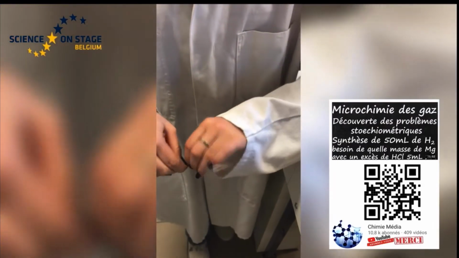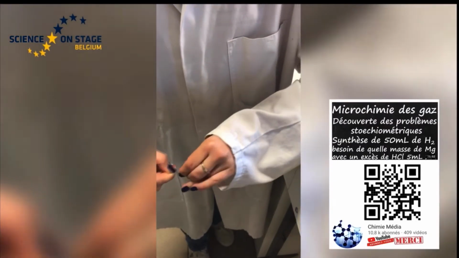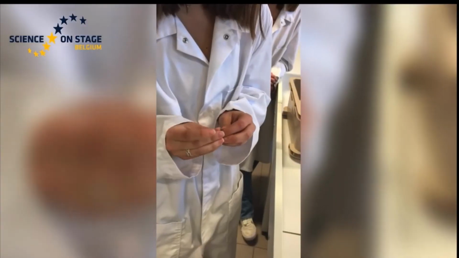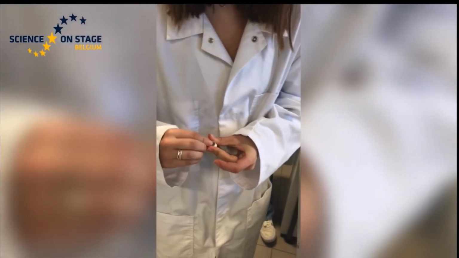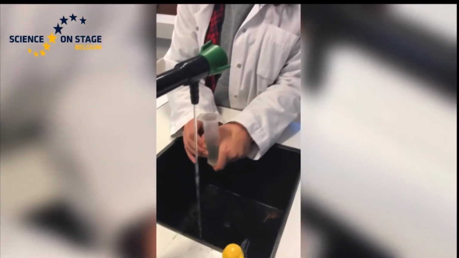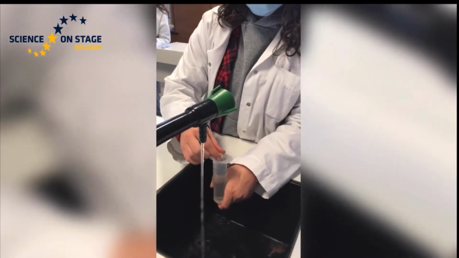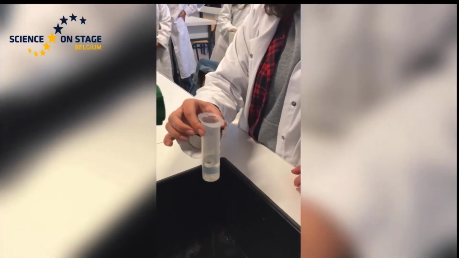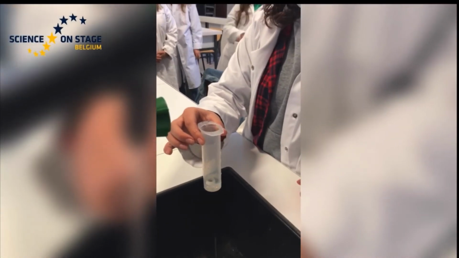Let's begin the reaction. We take 1.5 centimeter of magnesium tape. It's 0.05 grams of magnesium. We calculate it before with the stoichiometric problem. We roll it up and put it in the small white cap. It is used each time for the solid reagent. It should reach the bottom of the syringe without being overturned.